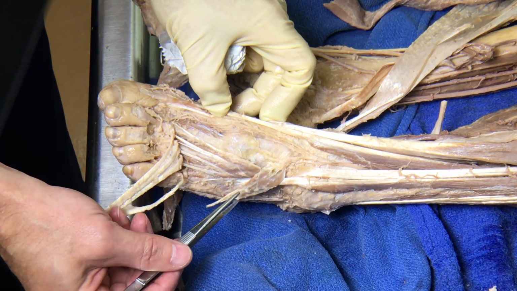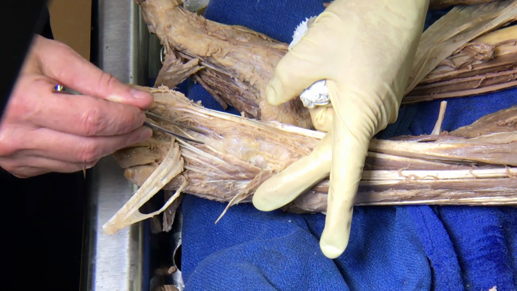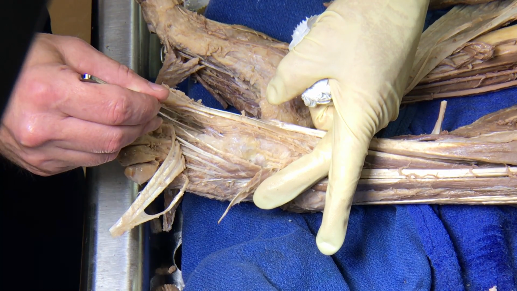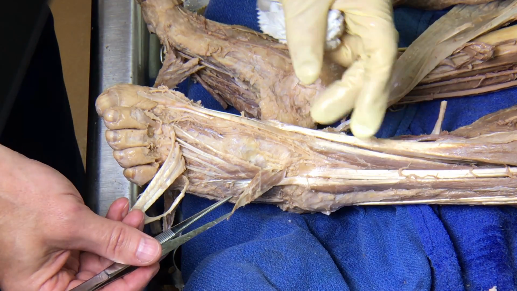As we look here, we can also see another set of muscles of the dorsal foot would be the dorsal interossei. Okay, they're not true of the dorsal foot, but they are seen from that perspective.